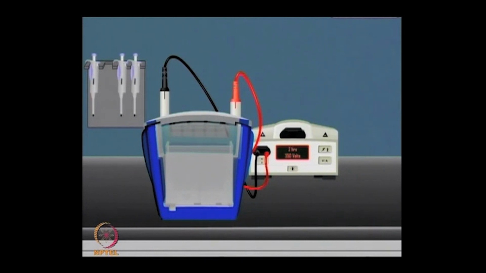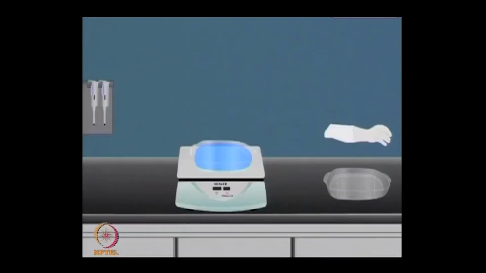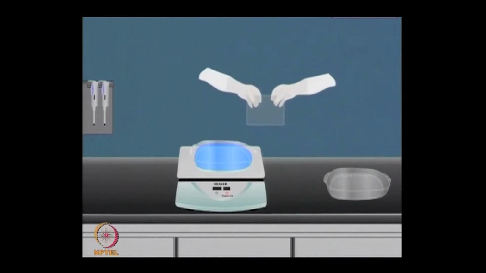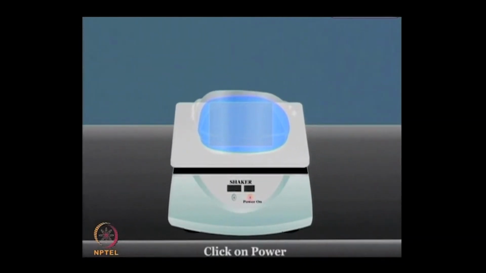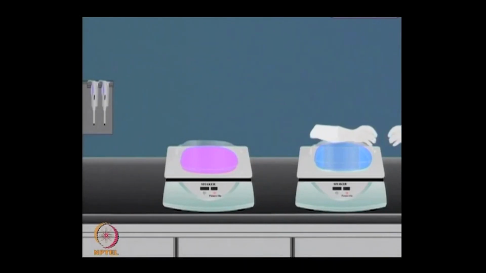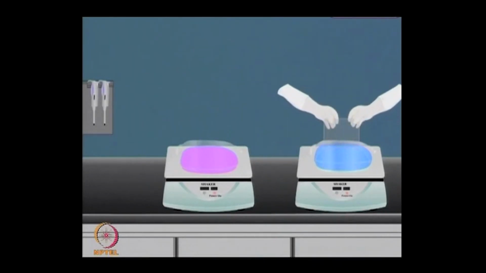Depending on the gel length, you can perform the second dimension separation for a few hours. After second dimension separation is done, then we can perform the staining and de-staining. So, this process involves removal of the gel from the electrophoretic assembly, followed by treatment with a fixing solution, staining solution and finally, the de-staining solution.